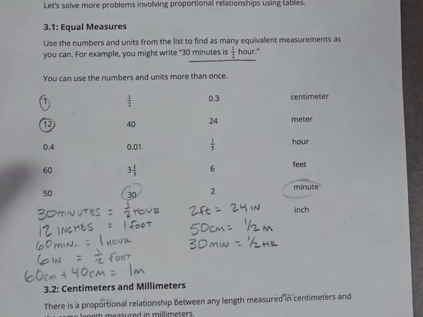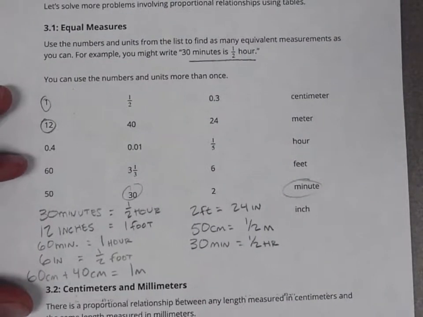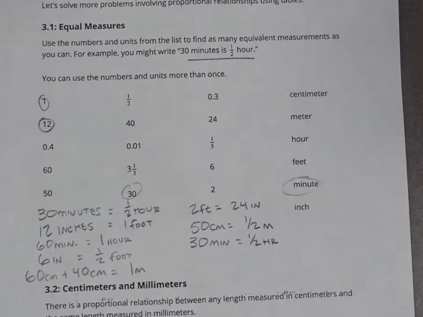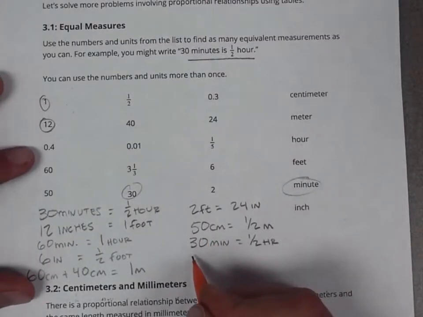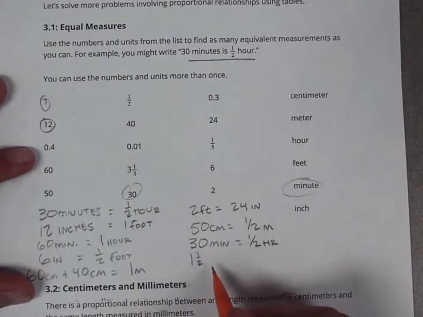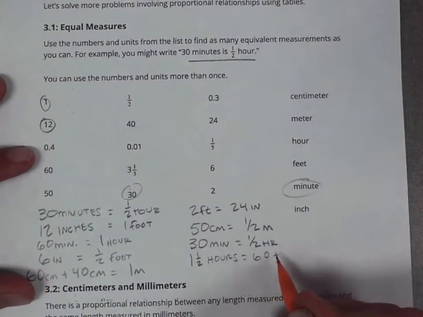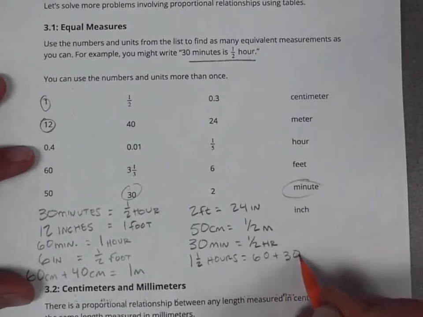What'd you get? So I got 1.5 hours equals 60 plus 30 minutes. Okay, yeah, that one will work too. Nice. I like how you're being creative and adding two numbers together. So you can use the number 1 and the number 1/2. 1.5 hours. Is that what you said? Yeah. Hours is equal to 60 plus 30 minutes.